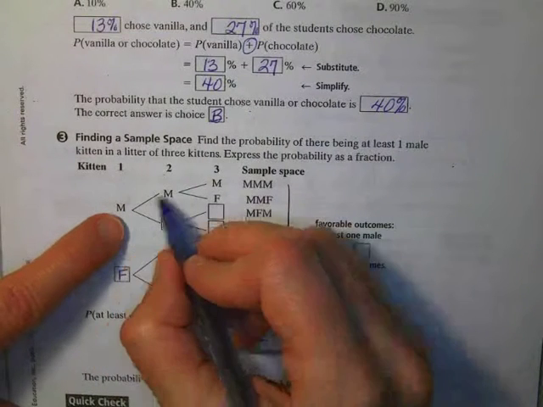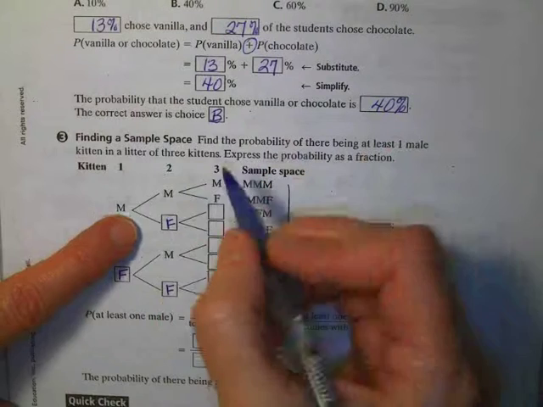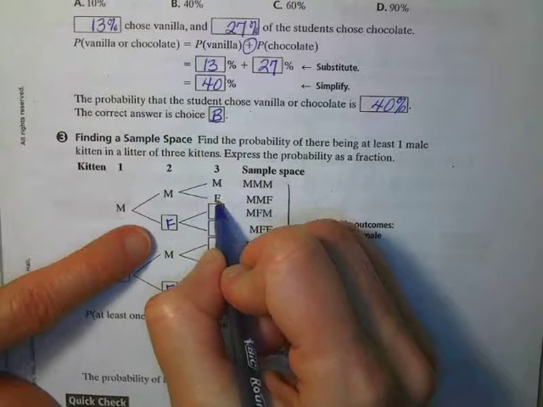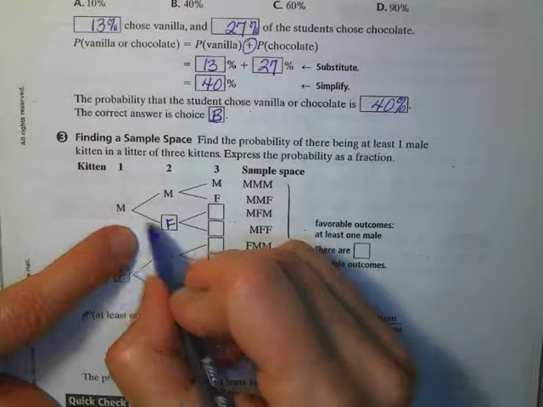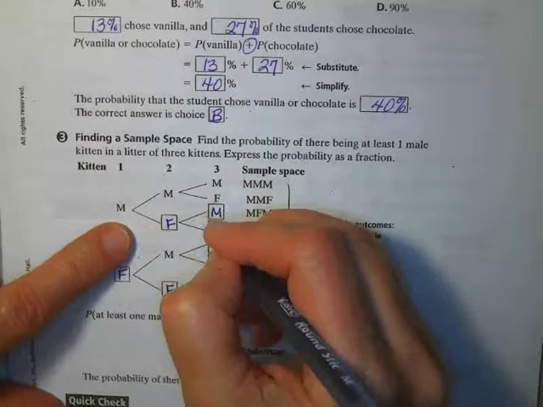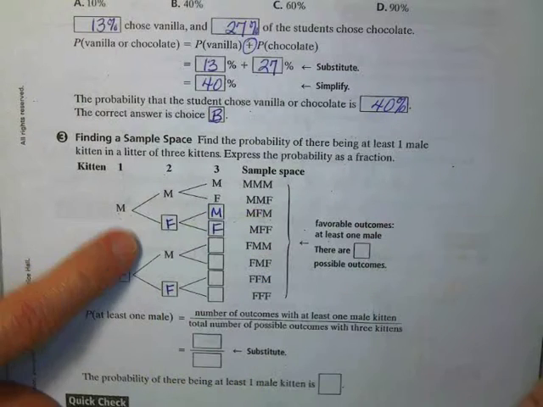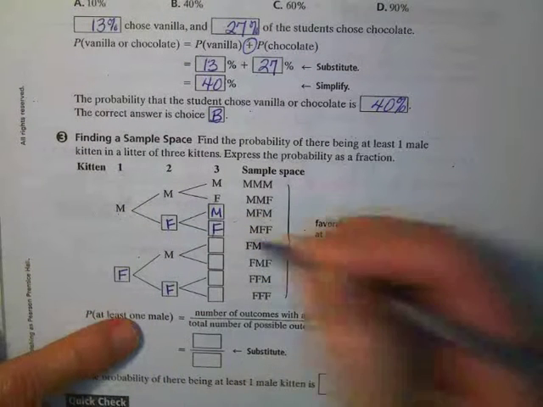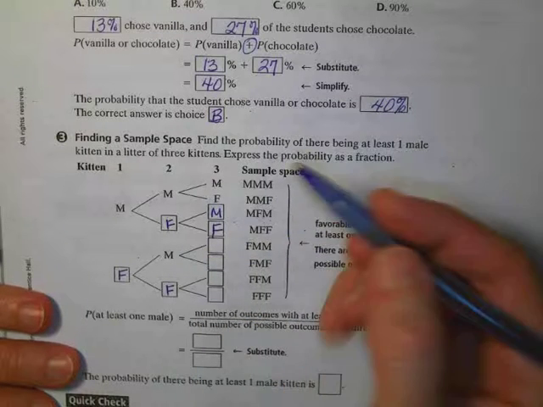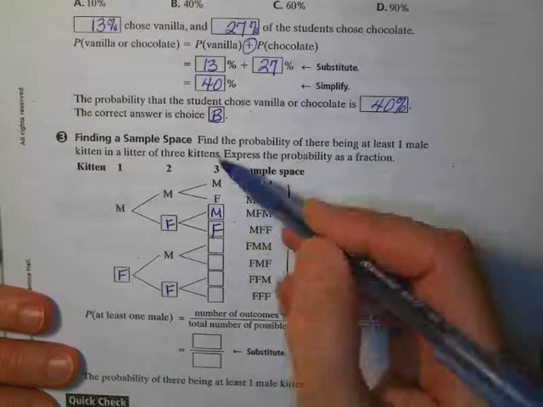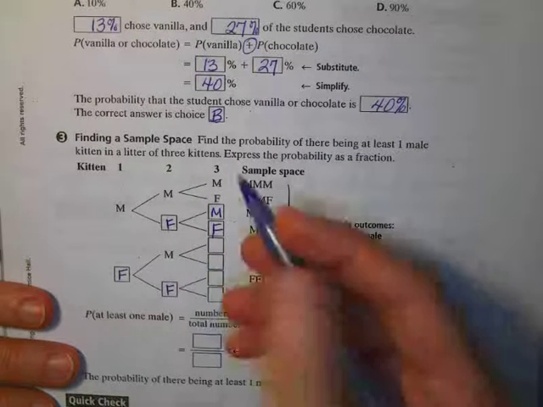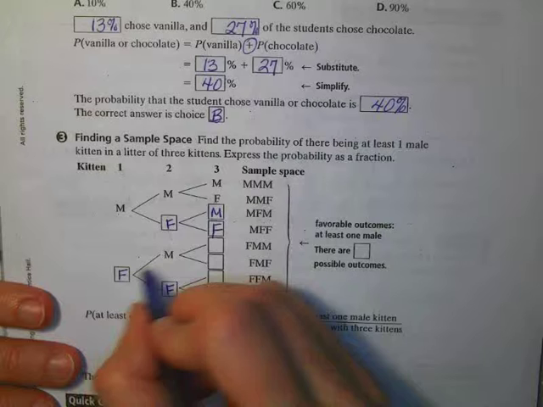Then finally, you could have a male, and a male, okay, or a male, and a female. From this could be a male, female, male, or a male, female, female. Okay, it gets a little confusing trying to say all of that, but basically each kitten could be either male or female, and it branches off from the other possibilities here.